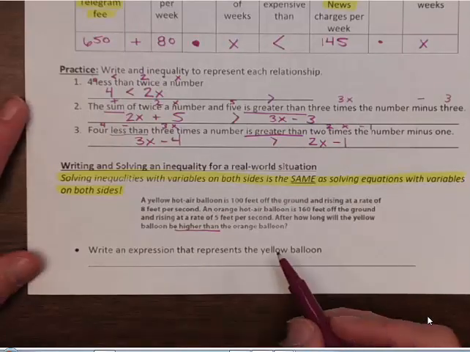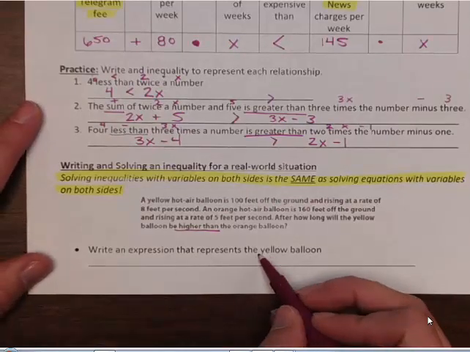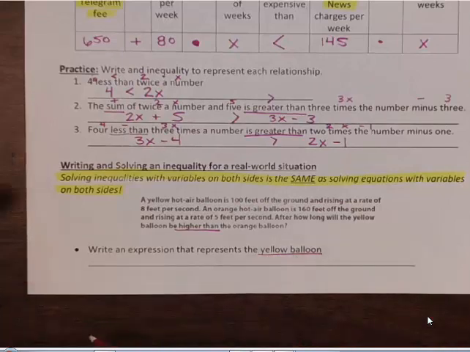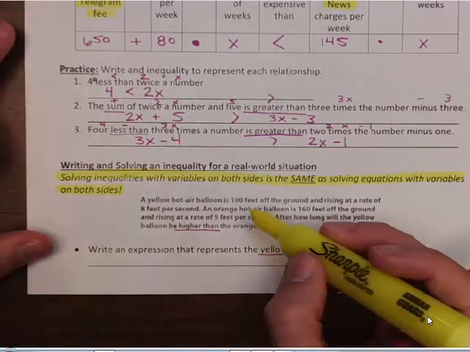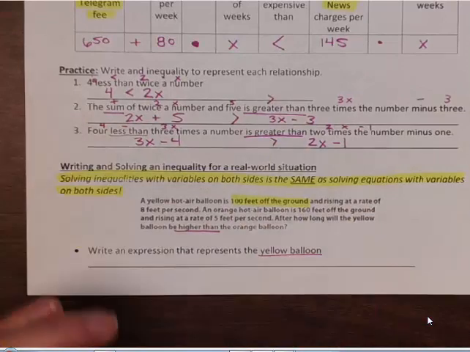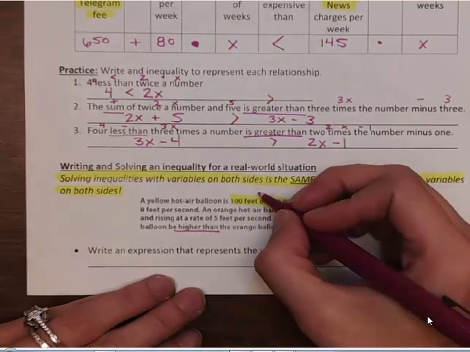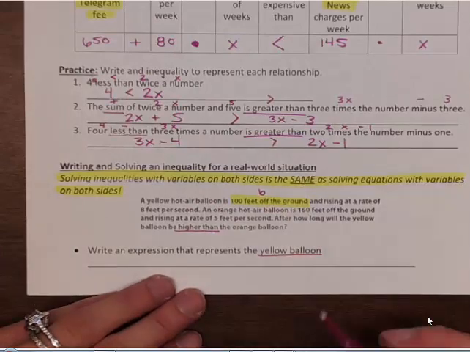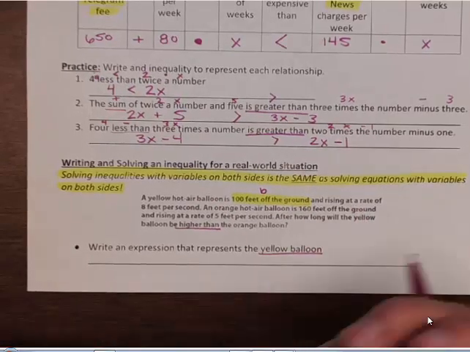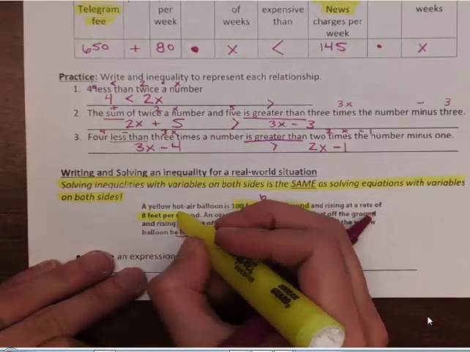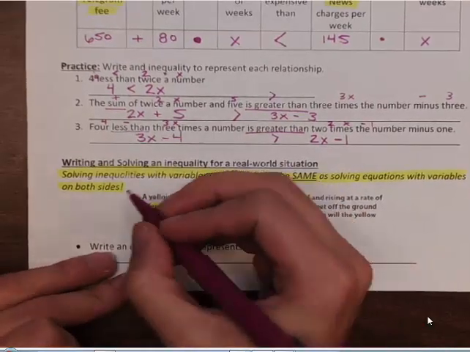So first of all, let's write an expression for the yellow balloon. So in the problem, a yellow hot air balloon is 100 feet off the ground. First of all, since it's 100 feet off the ground, I know that's my initial value, so that's my b. It's rising at a rate of 8 feet per second. Again, that word per identifies that this is my slope.